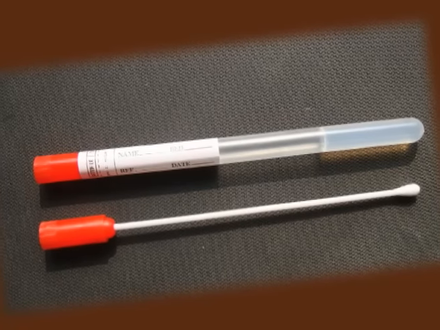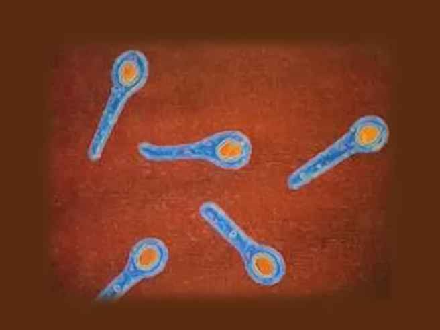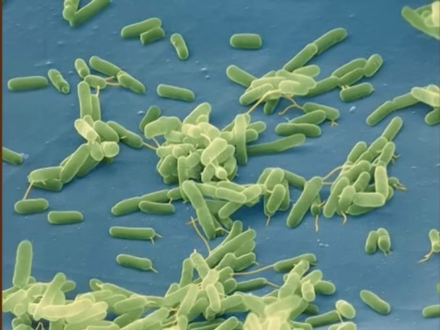Transport medium is generally used when clinical specimens are collected and have to be sent to the lab for diagnosis. These clinical specimens generally contain pathogenic bacteria which need to be diagnosed to find out what kind of pathogenic bacteria is present in the sample.